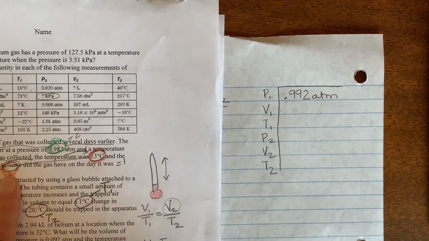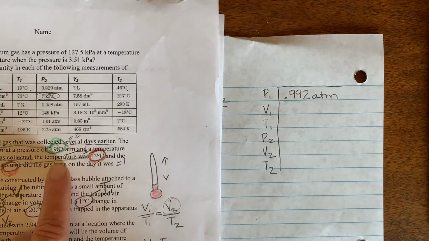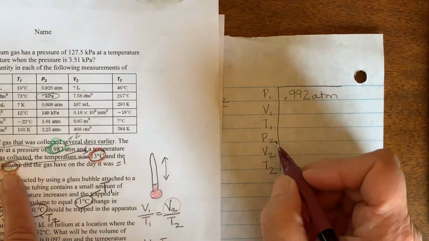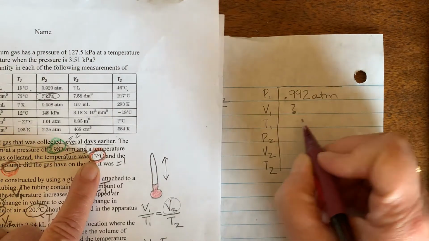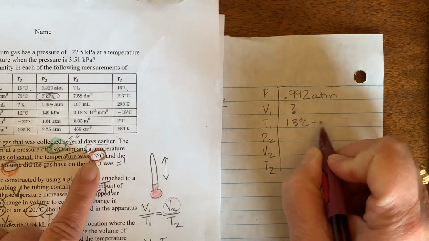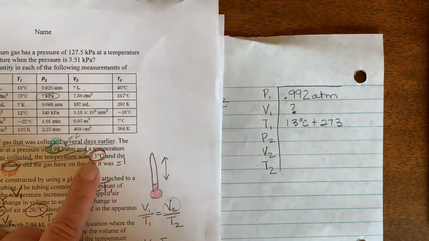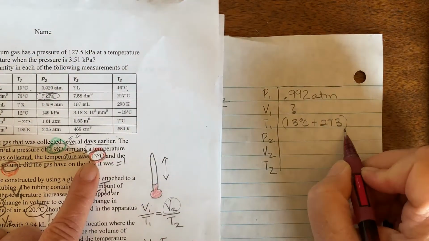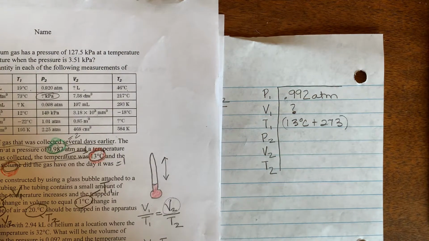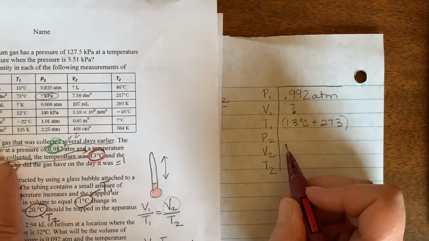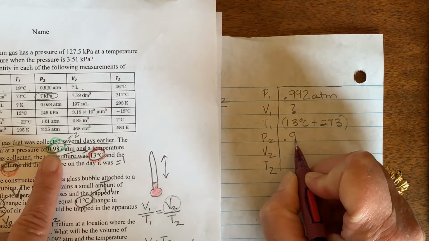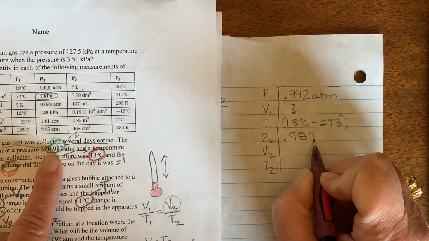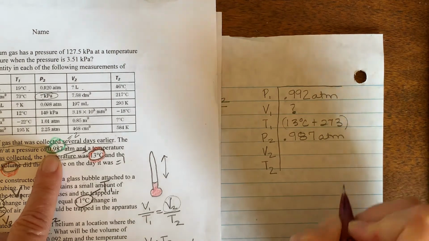And then we're being asked for the volume, so volume is my unknown. And temperature 1 is 13 degrees Celsius, so I need to add 273 to that to make it the correct temperature. That's good. Now pressure 2, 0.987 atmospheres.